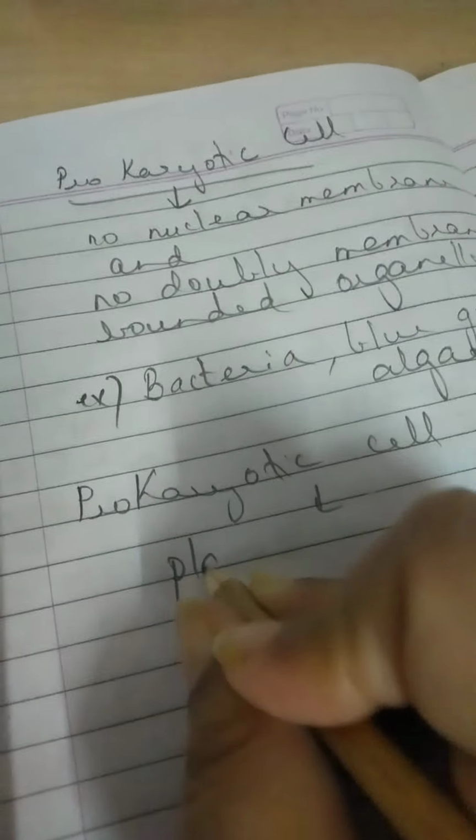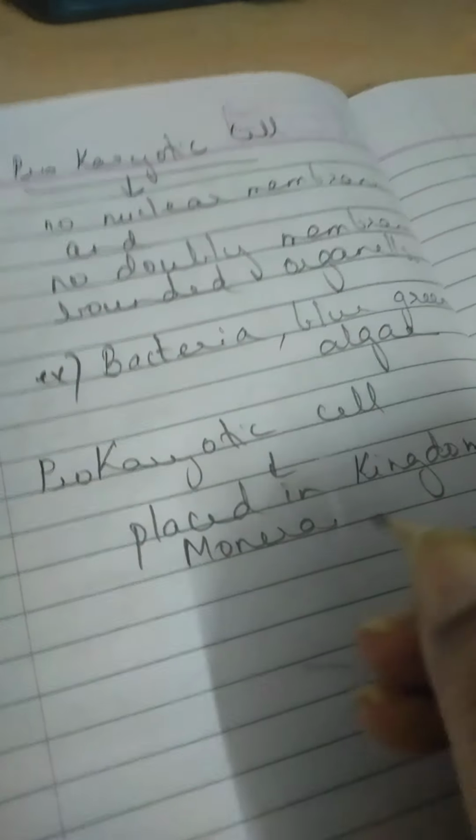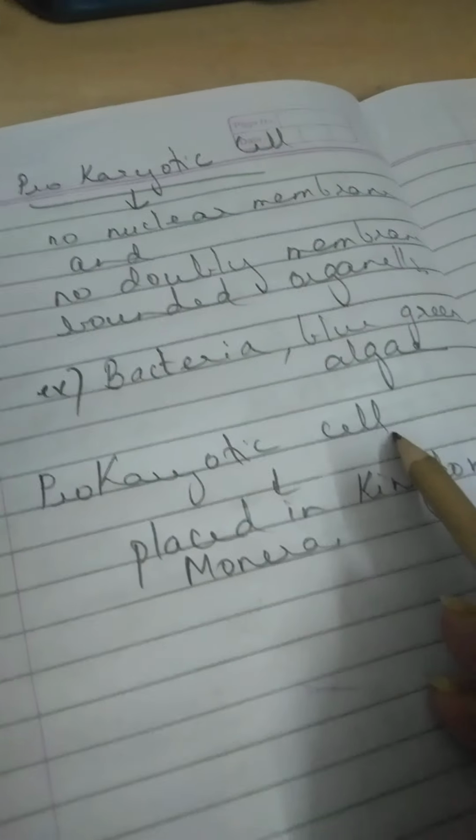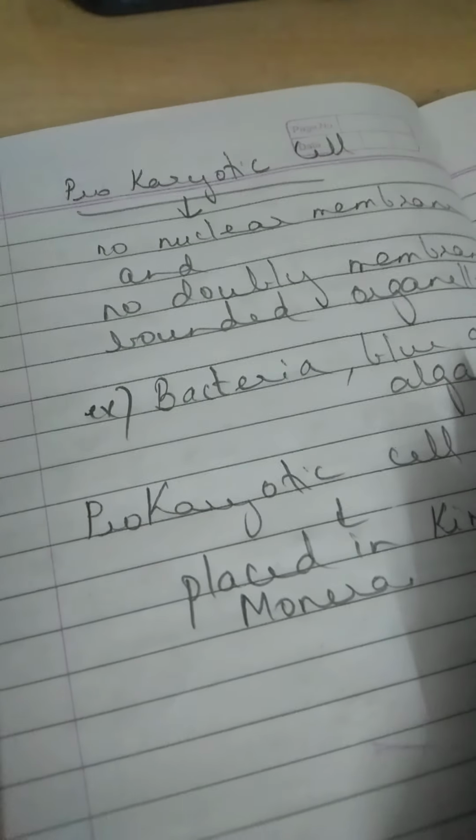Now, what are the occurrence? Prokaryotic cell is placed in kingdom Monera. Okay, so the prokaryotic cell is placed in the kingdom Monera. Example is bacteria, blue-green algae.